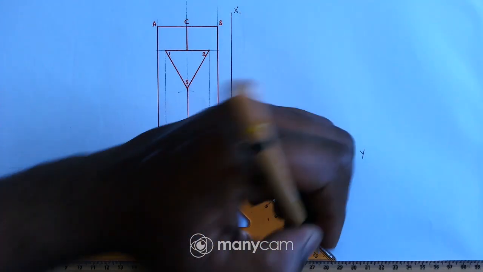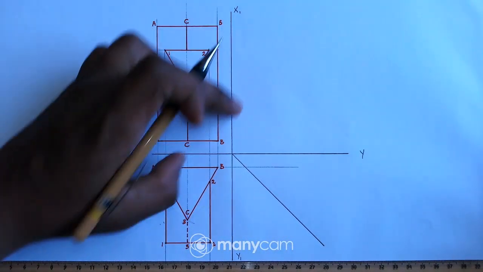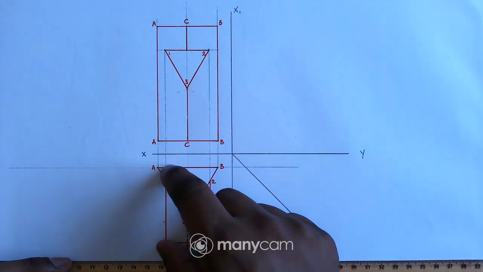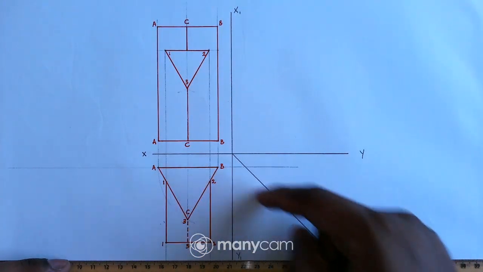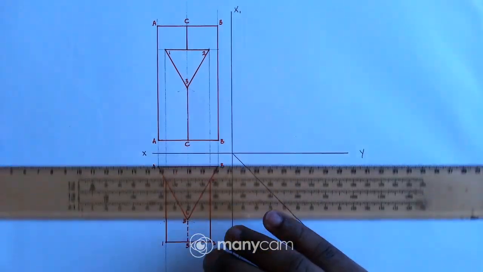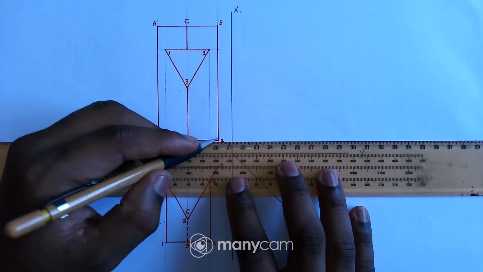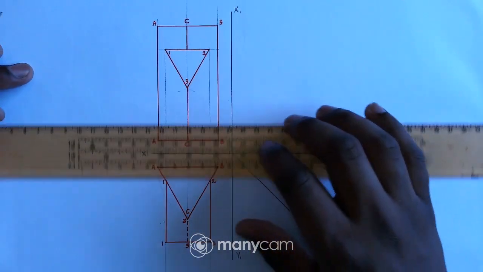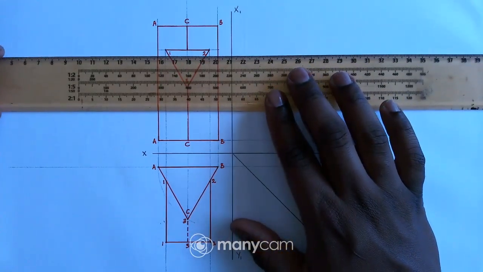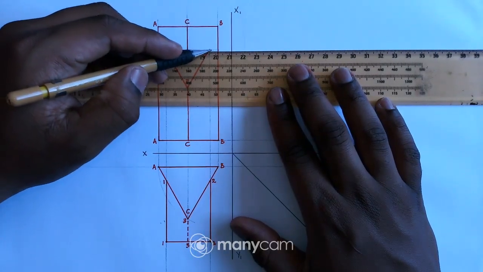Okay, so I can project all the points from the front view to this section, and also the points from the top view to the 45-degree line and up to this section. So I'll start with the points from our front view there, project them to our right hand side, just like that.